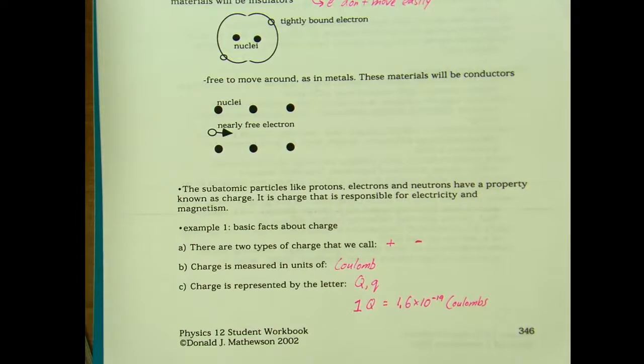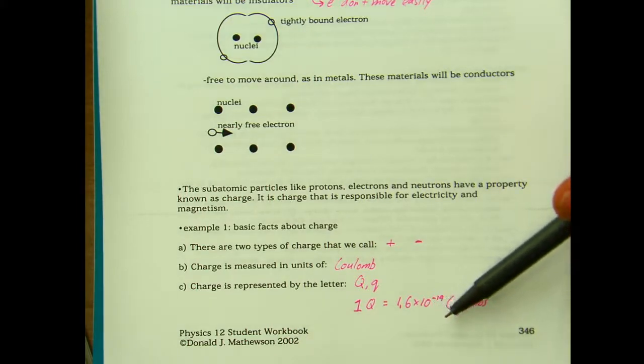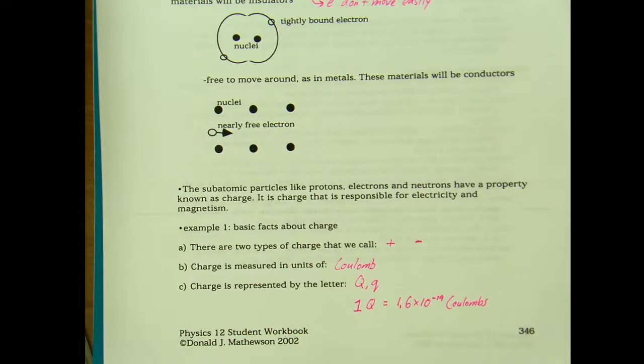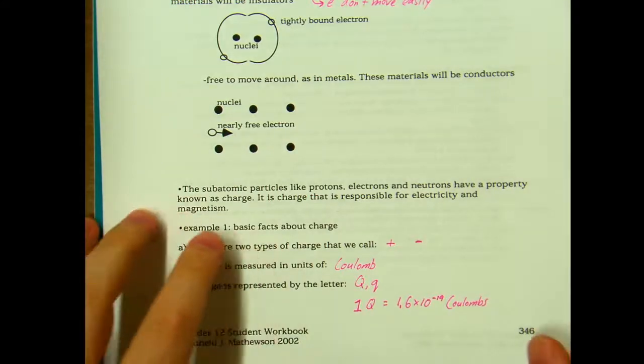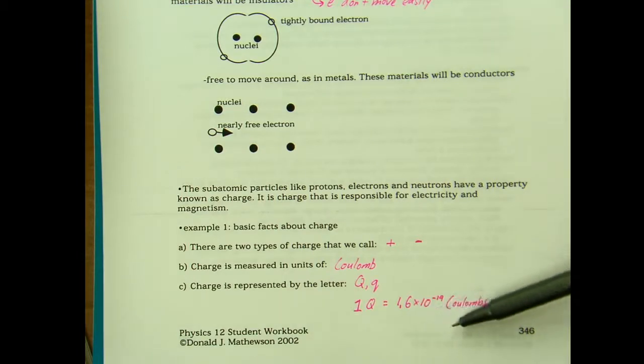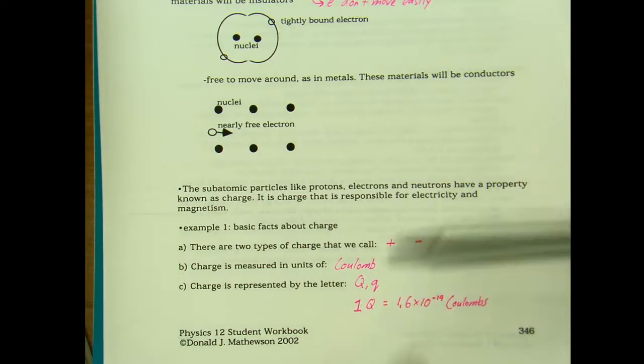Q being total charge, and then this 1.6 times 10 to the negative 19 we call the elementary charge. So this is actually the amount of electrical charge on an electron, for example. This is why we took this number, and to simplify the mathematics a little bit, we just said, well, this is just 1 Q.